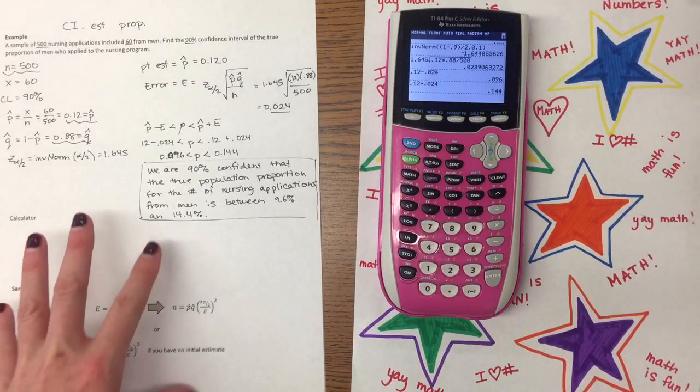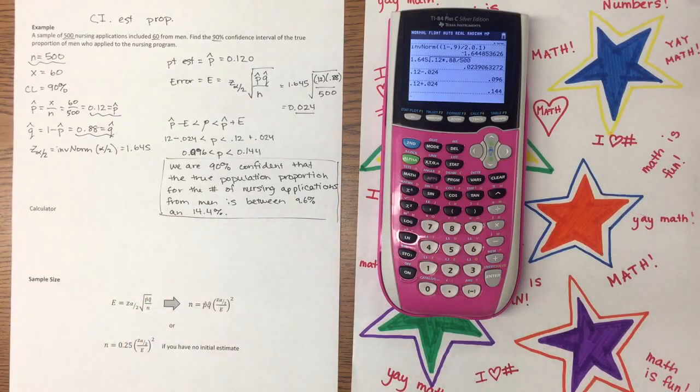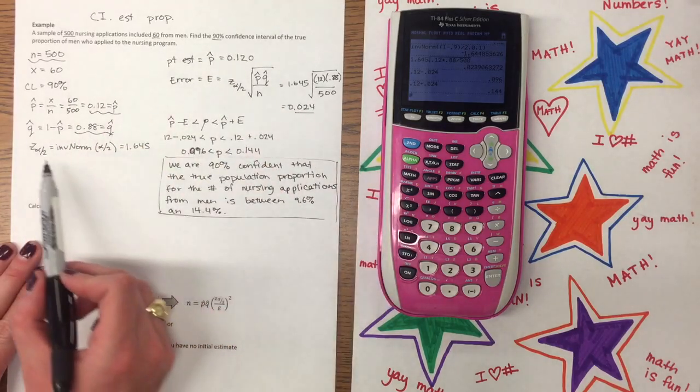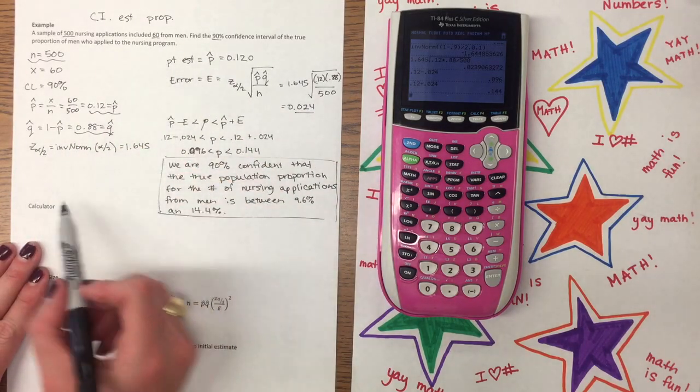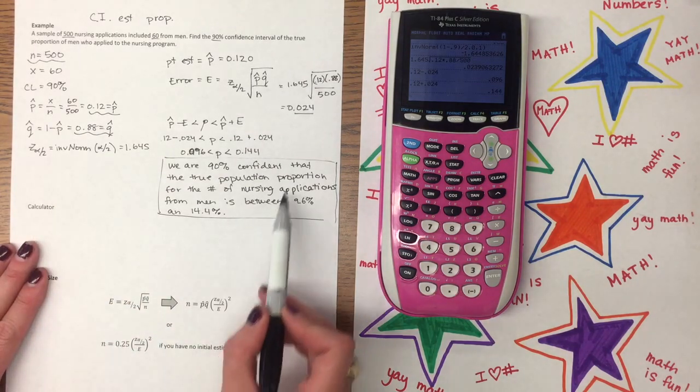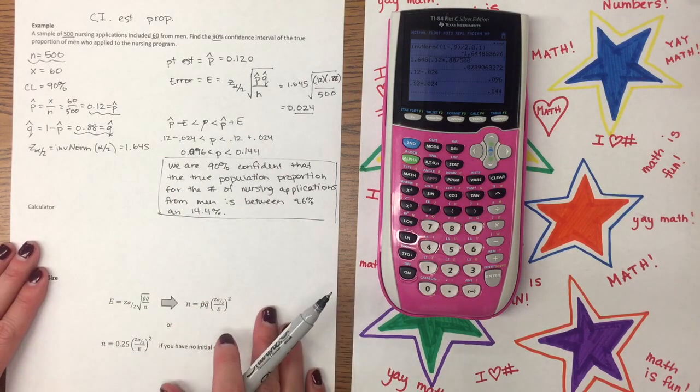Now let's look at this same problem that we were just looking at in our last video. A sample of 500 nursing applications included 60 from men. Find the 90% confidence interval for the true proportion of men who applied to the nursing program. Okay, so I went through all of this work. I found my error. I found my point estimate. I had to find my critical value. And I got to this endpoint.